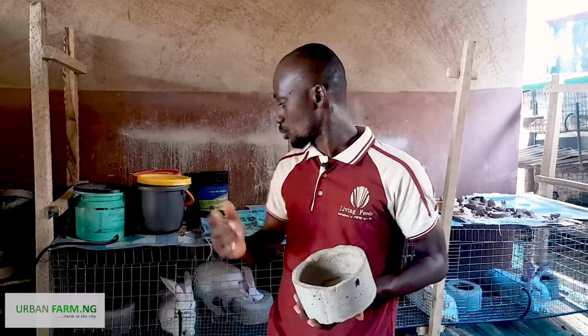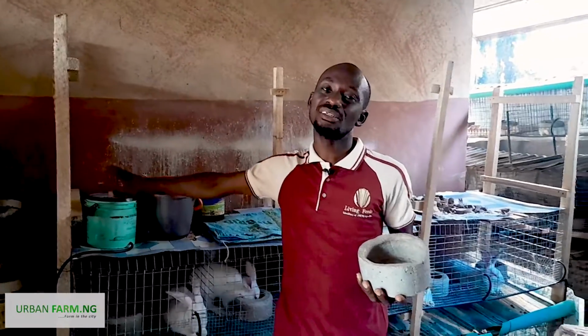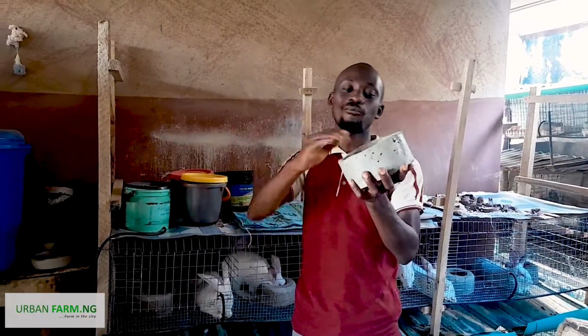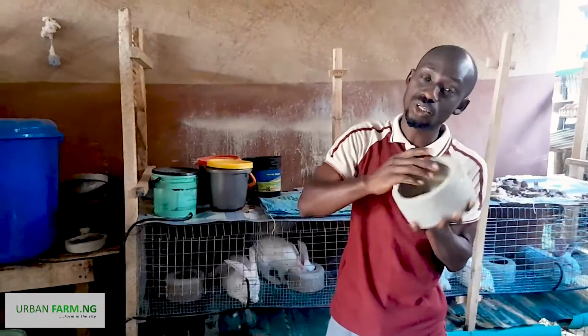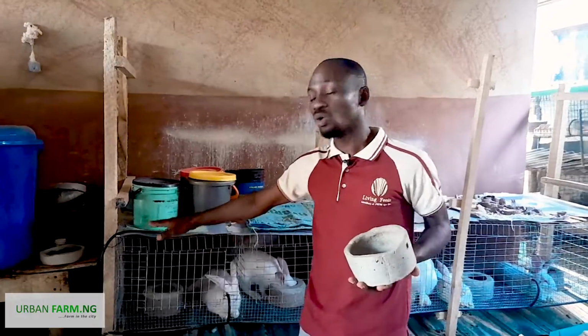Also, the automatic water system reduces labor. First of all, every morning we have to wash these bowls and put in fresh water. But here there is no need of that.